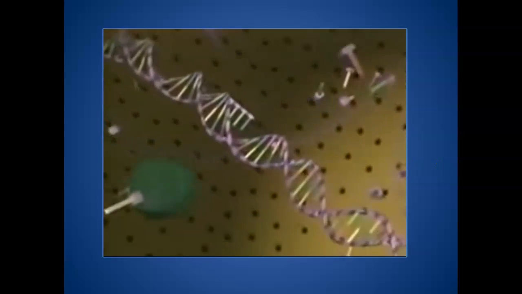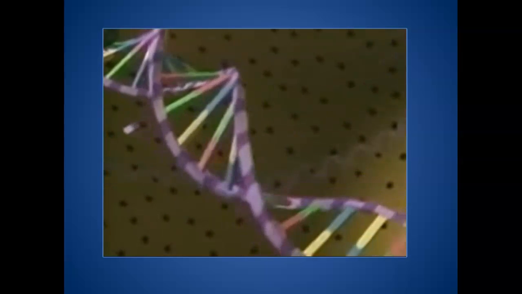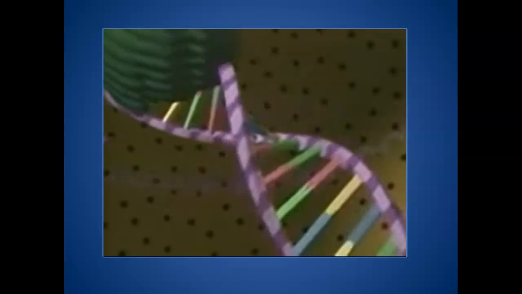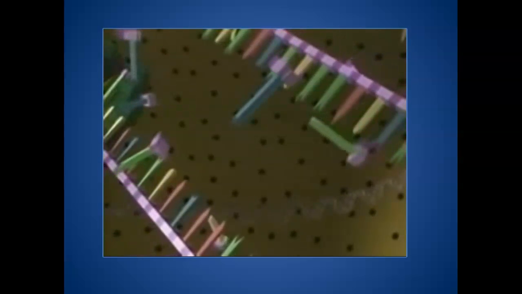To make perfect copies of our DNA, an enzyme first unwinds the 2 strands of the molecule by separating its base pairs. Another enzyme then attaches free nucleotides to the exposed sites. The existing strand determines the composition of the new strand.